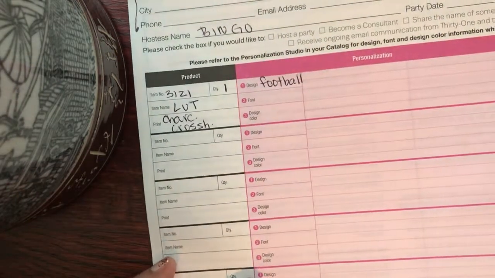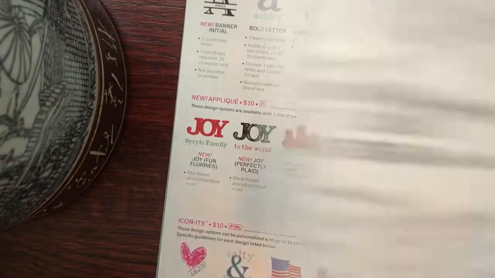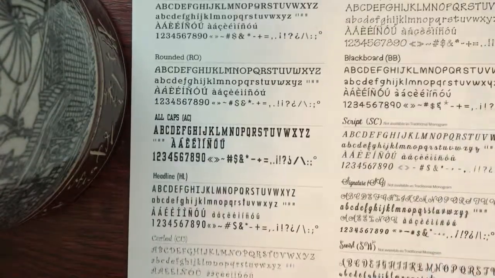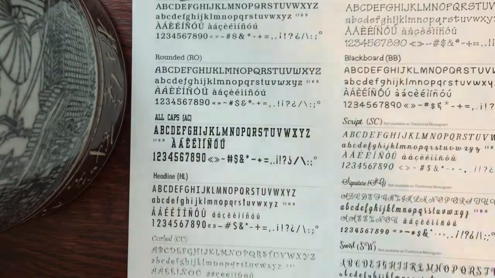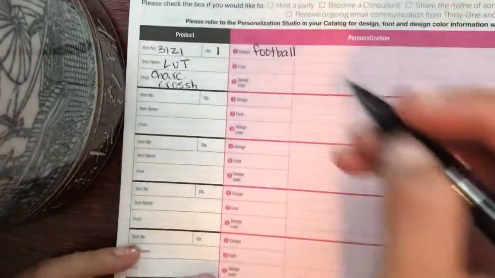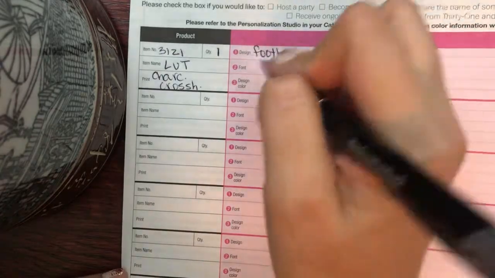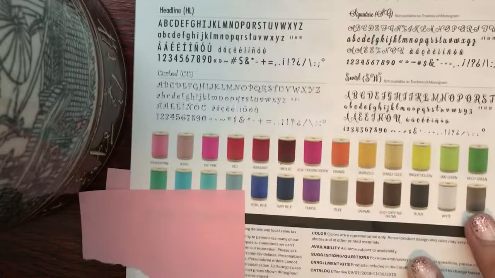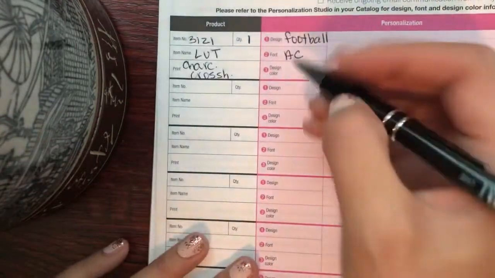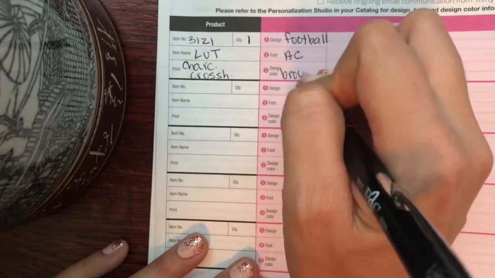And then the font, again, if we flip to that next page in the catalog, we can see all these different font options. And so you have the BL for block, the RO for rounded, and we'll say for this one, she's going to use all caps, and that abbreviation is AC. And then the design color, again, you've got the font or the thread colors all right down here. So we'll say she's going to go brown for the football.